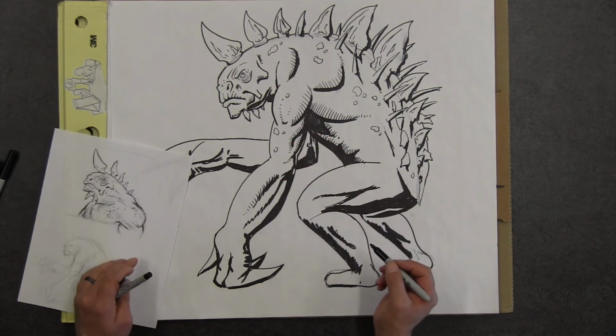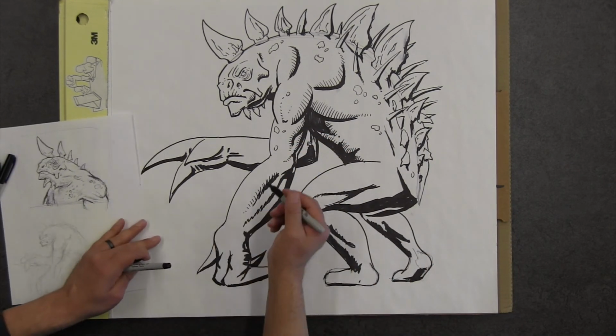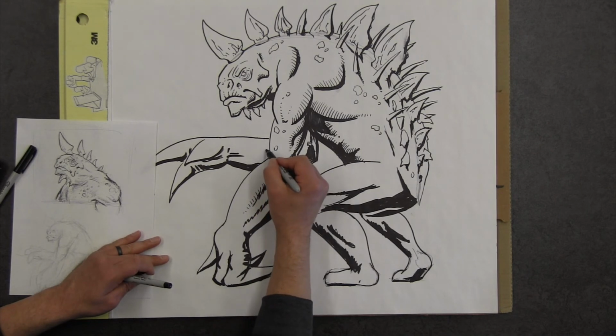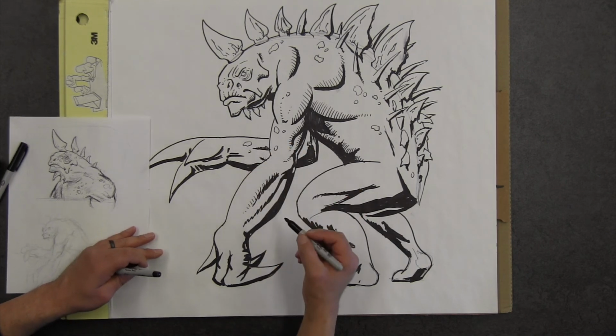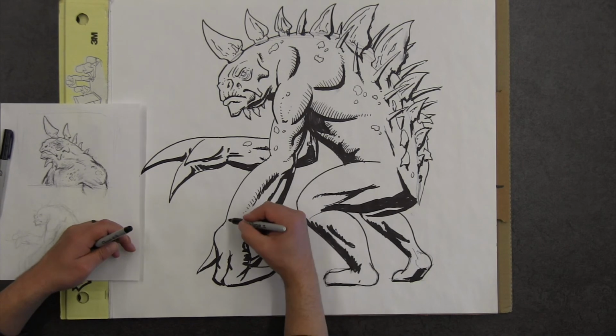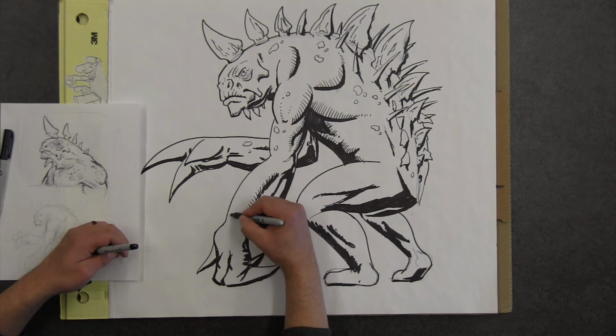Like that. I think that helped. Let's go ahead and bring in some of that texture. First I want to bring a little bit more shading over here. Now a couple little circles. Might be kind of fun to add even a spike or two right in here, so I think I'll do that.